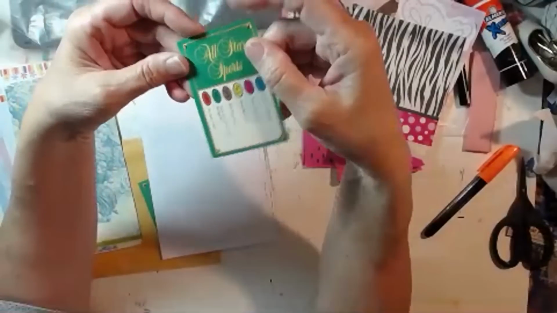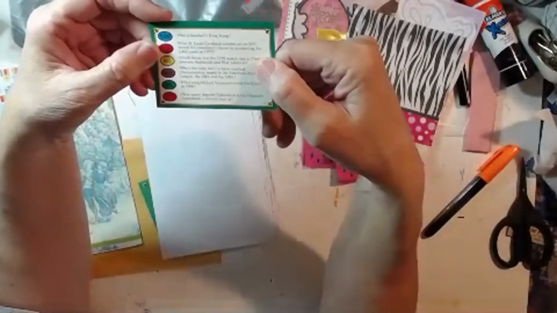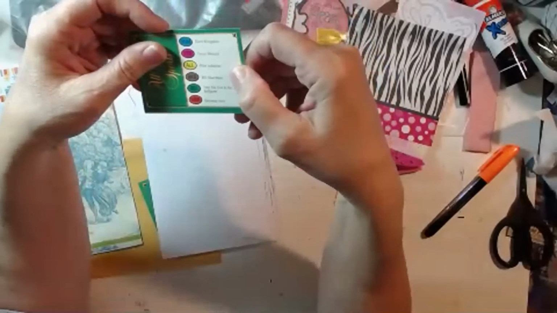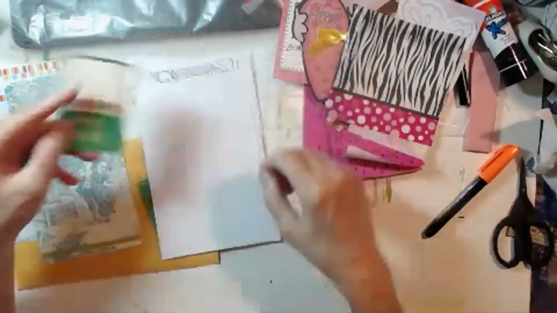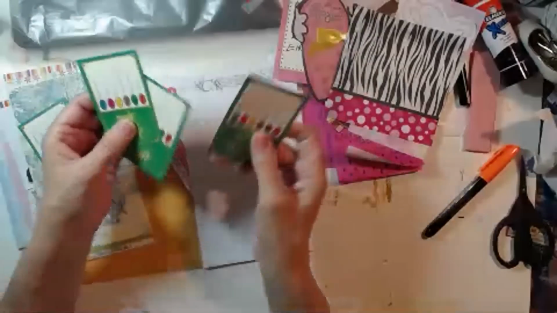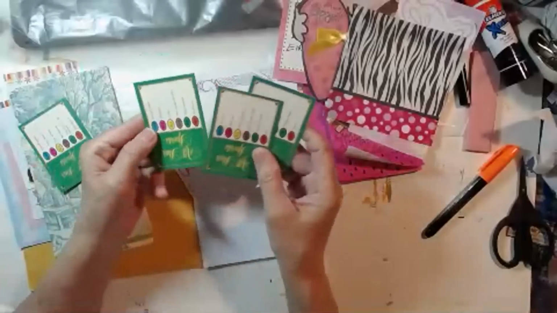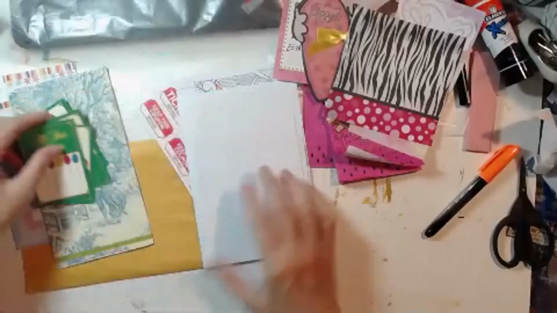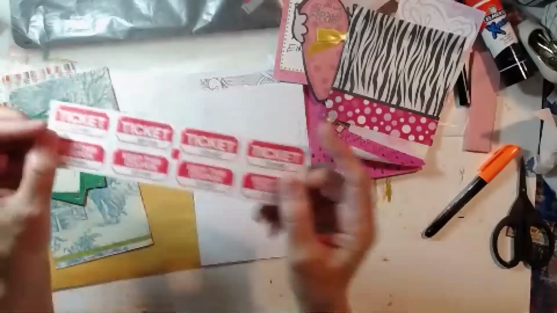She sent me a card, All-Star Sports. It looks like it might be a trivia card. Who is baseball's King Kong? And the answer is Dave Kingman. I know nothing about baseball. Oh, so there's some more trivia cards down here. How cool. All-Star Sports. She sent me some tickets.